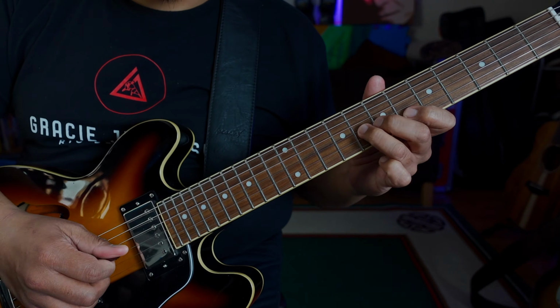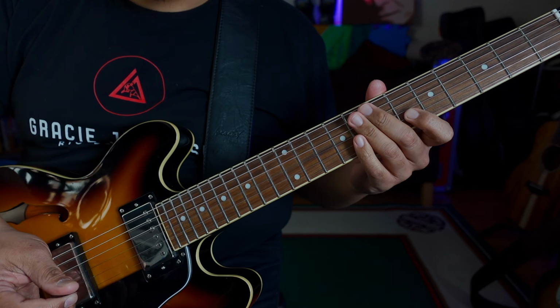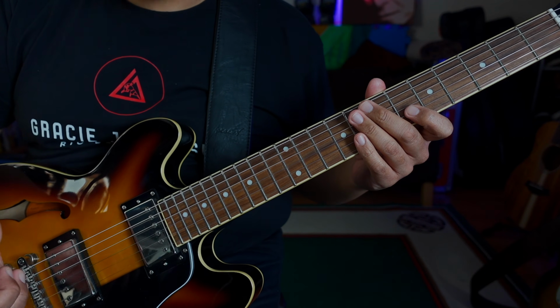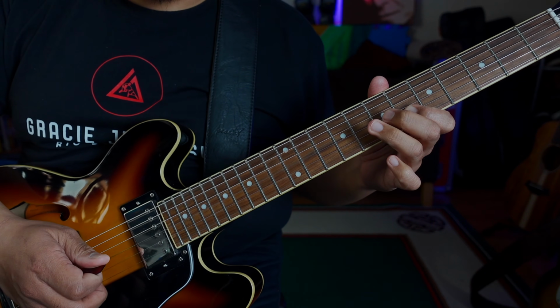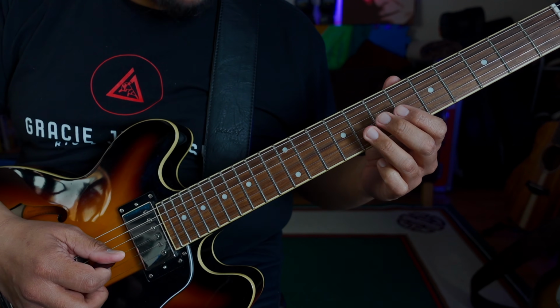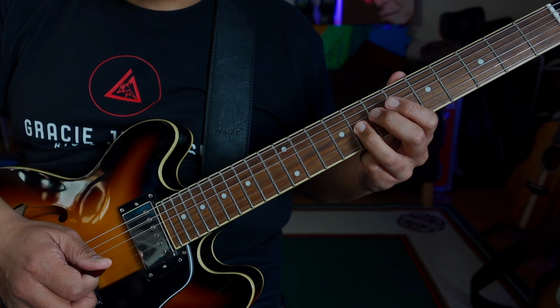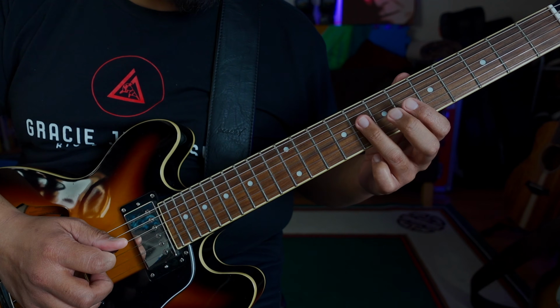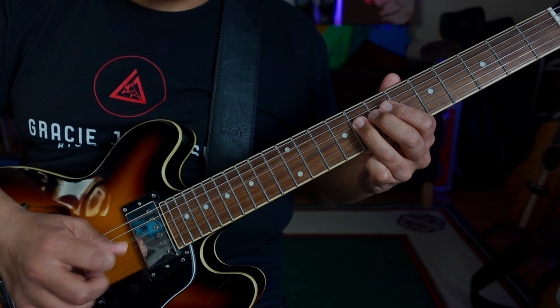And we're going to end with 2 more unison bends. I'm going to call them unison bends. And ending with, so that last bit there, G string, 8th fret, 7th fret, and then D string on the 8th fret.